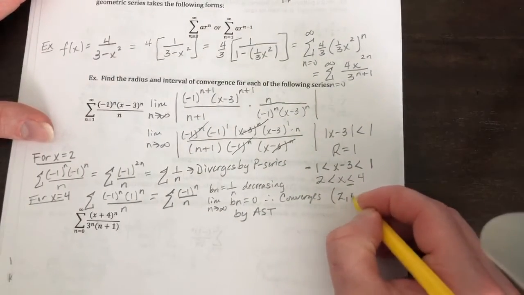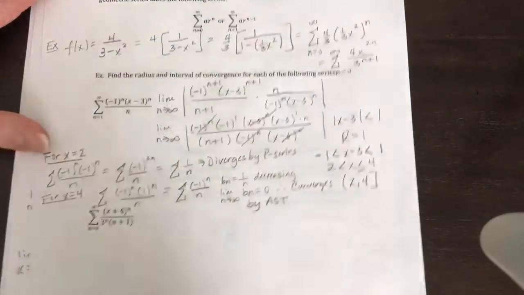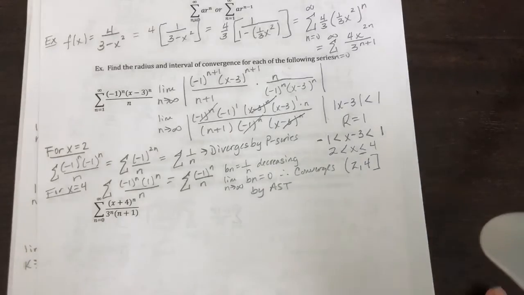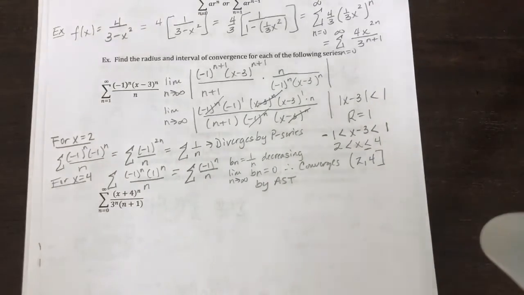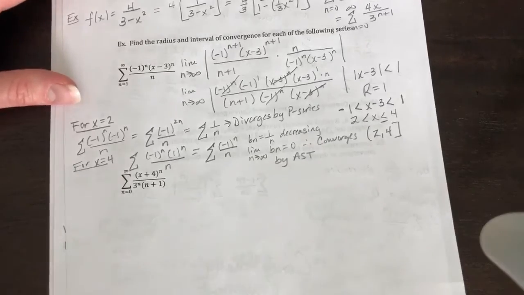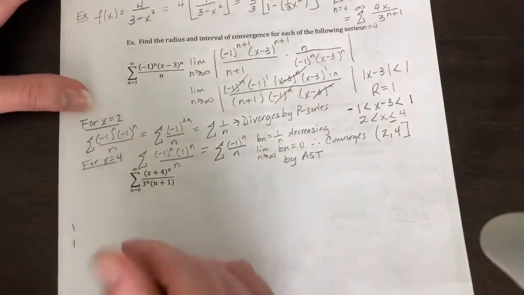So the interval of convergence actually looks like that. Okay, you can write it in either format right there. So that's how we do interval of convergence and radius of convergence. I do suggest that you probably leave a little more space in this because I'm having a hard time fitting it all in there and I'm writing small. So, okay, the next question, we're going to work it the same exact way.